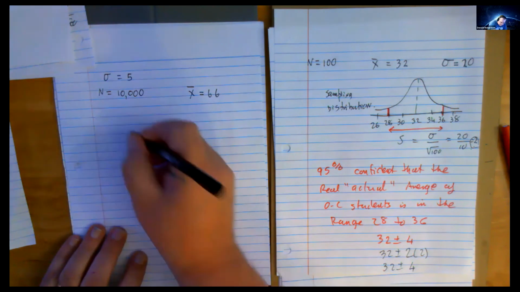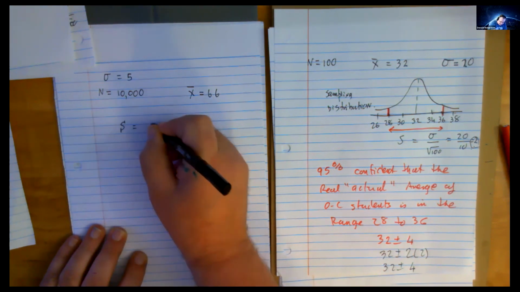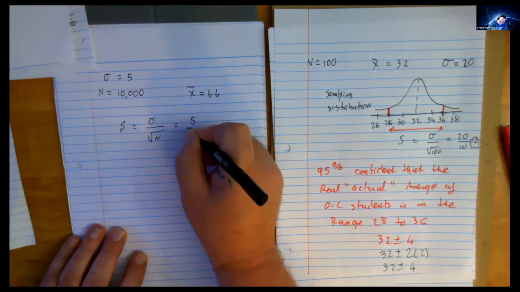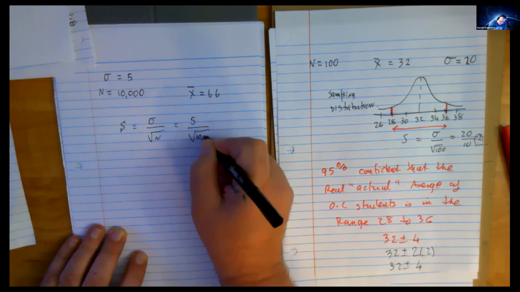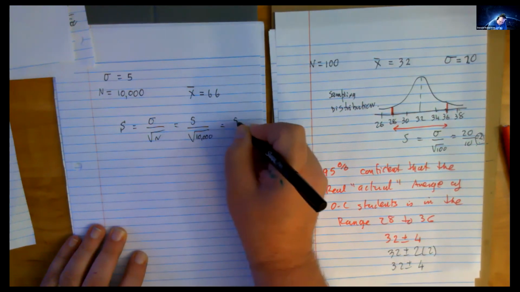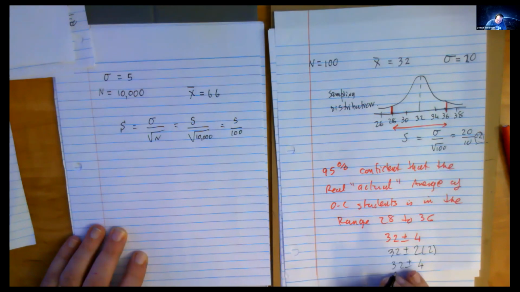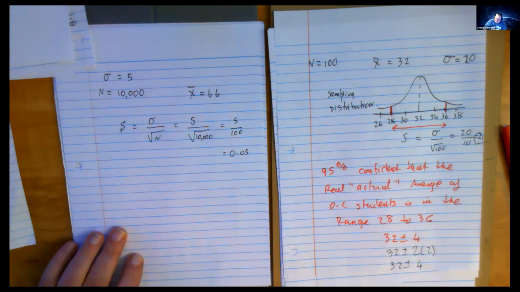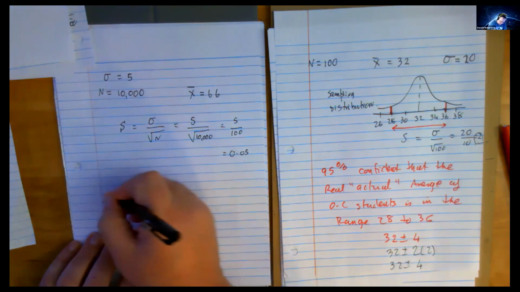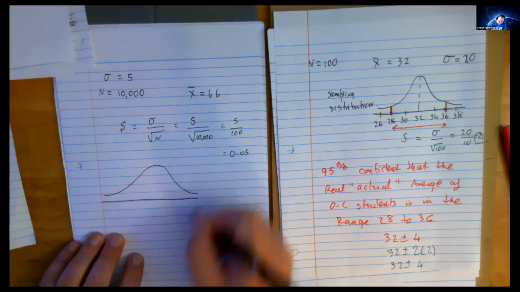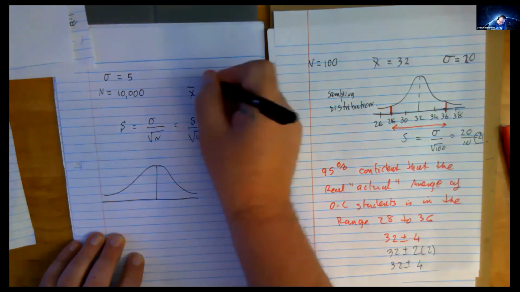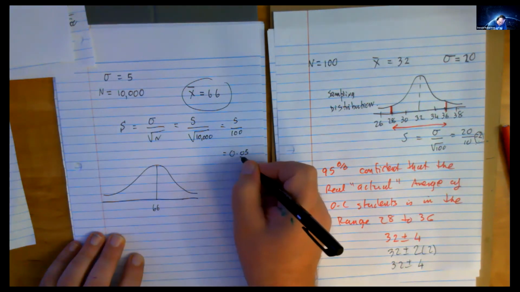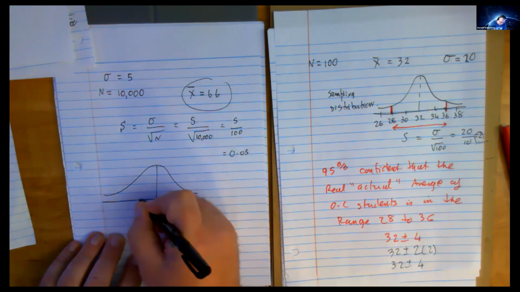So let's see what we have. The standard deviation is going to be sigma over the square root of n. So in this case, 5 over the square root of that number, which I've chosen to come out nice. And I believe you get 0.05, right? Now, if I draw, because I'm a visual person, the sampling distribution, right in the middle, you're going to have 66, and then this fella, 1, 2, 3, 1, 2, 3.